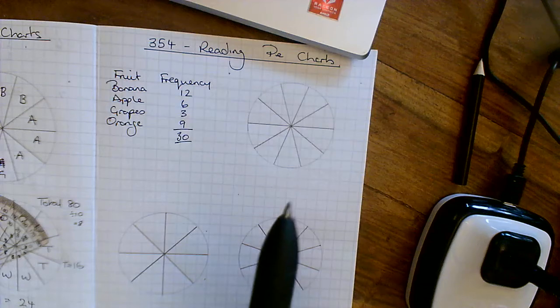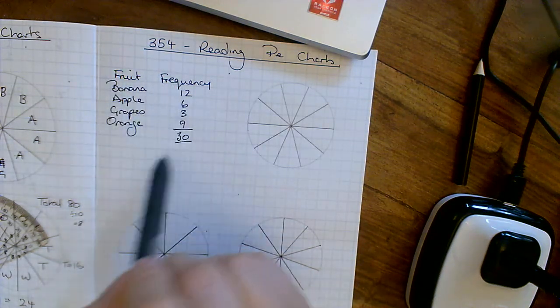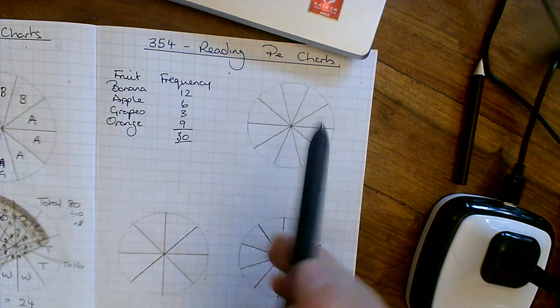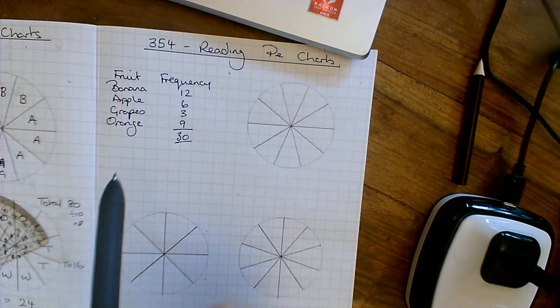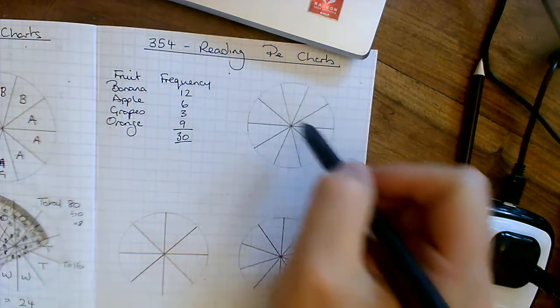30 people were asked what their favourite fruit is, so I'll put the 30 at the bottom. Here are the results, so there's the results table. I've got this pie chart set up. Complete the pie chart. Click on one of the colours in the key, then click the sector to colour it. So these are all sectors.